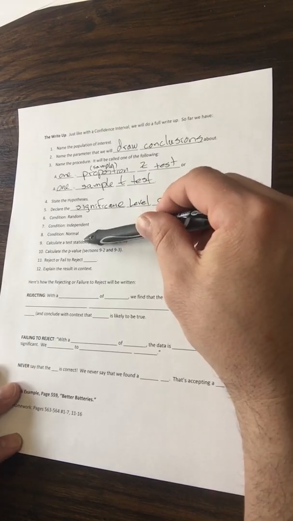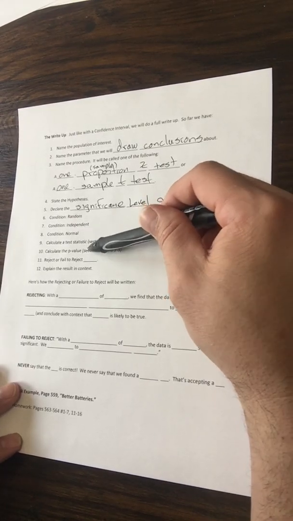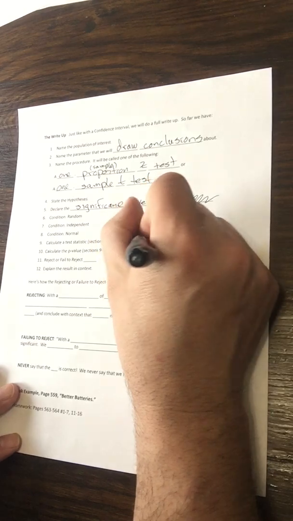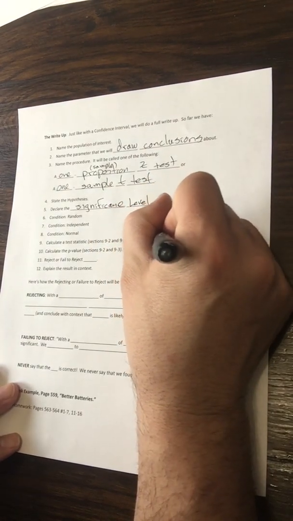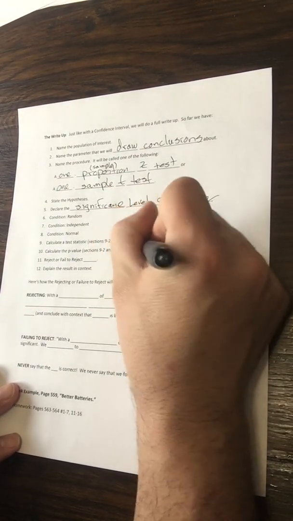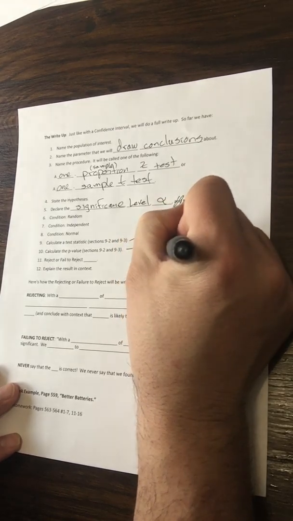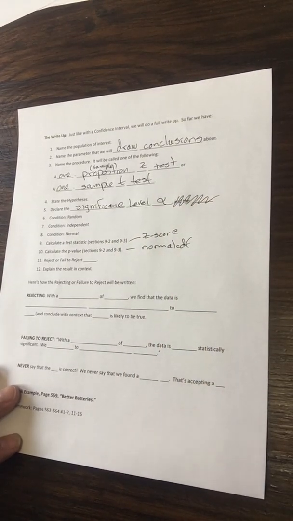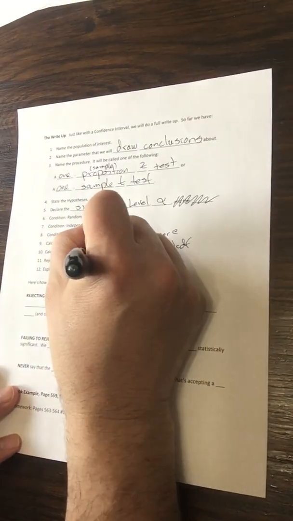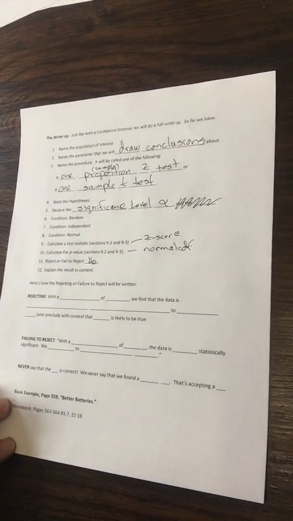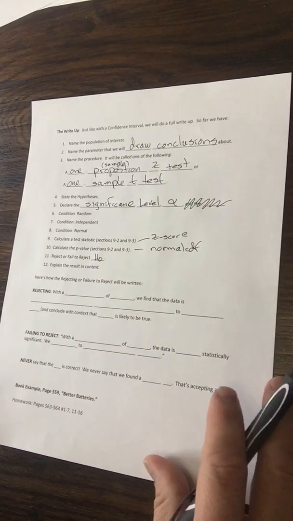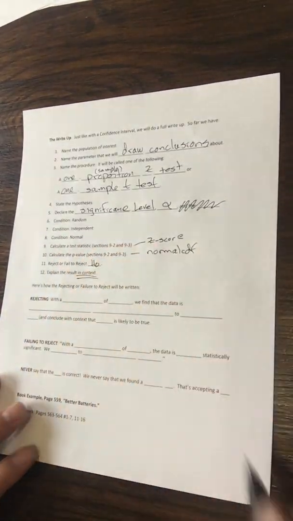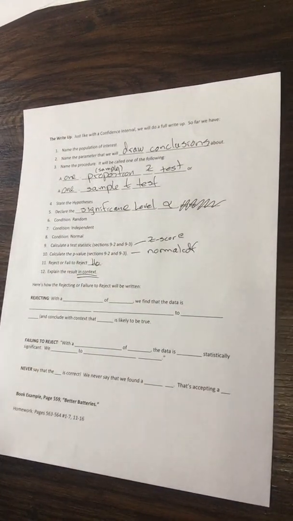Calculate a test statistic and calculate a p-value. You know what I'm going to tell you we're going to do? We're going to do this with a z-score, and we're going to do this with a normal CDF. That's what the next two sections are about, making sure that we get that right. Okay? You can reject or fail to reject a H0. You do not accept a H0 in this classroom. Explain the result in context. Don't forget to finish by answering the actual problem you were asked.